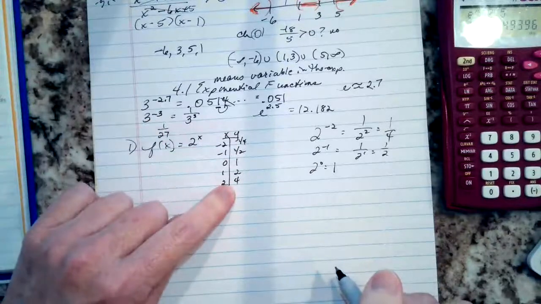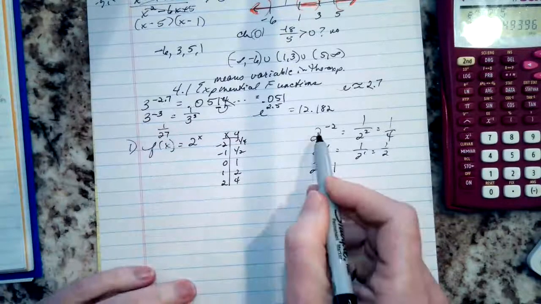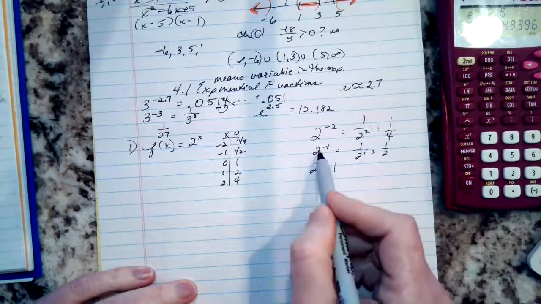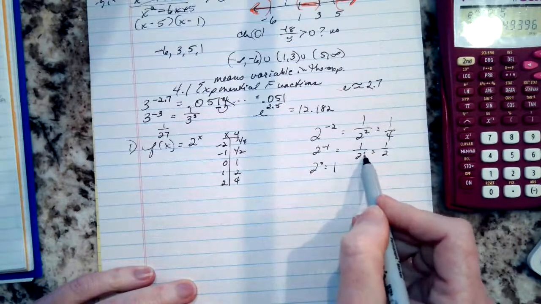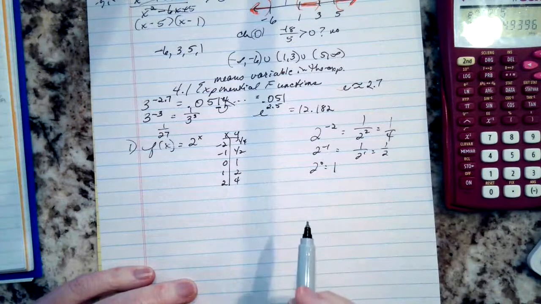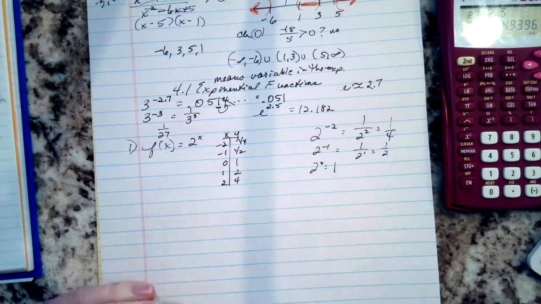Now, I know some of that may have been awkward, especially these negative exponents. 2 to the -2 going downstairs and squaring it. 2 to the -1 going downstairs and leaving it itself. But you will get really comfortable with this set of numbers. Let's graph that set of numbers.